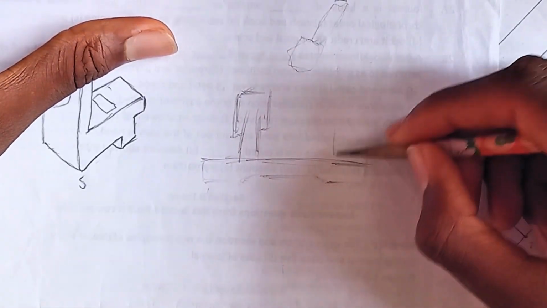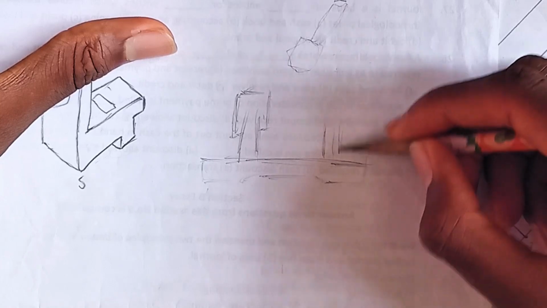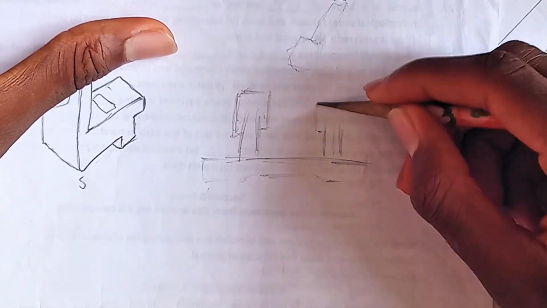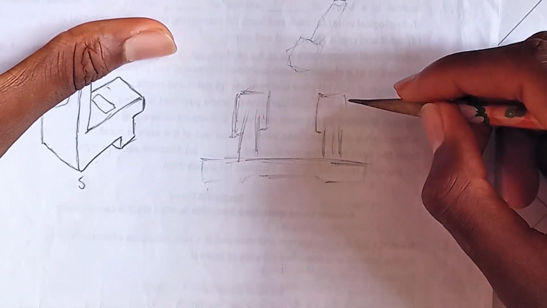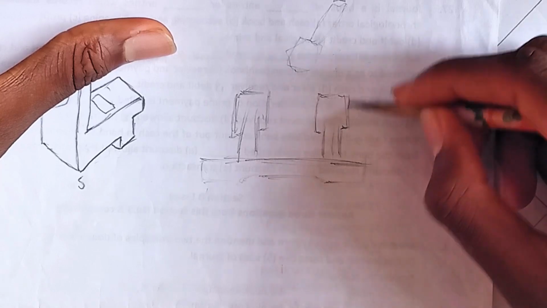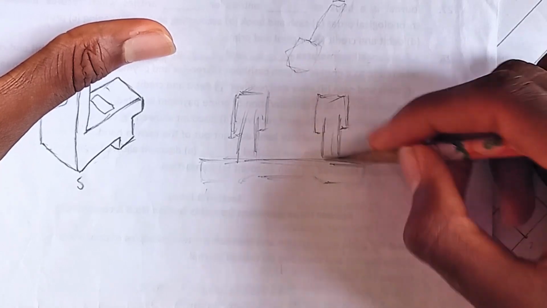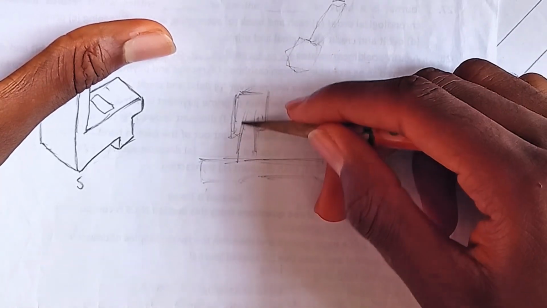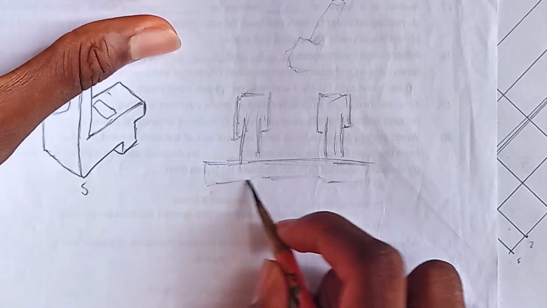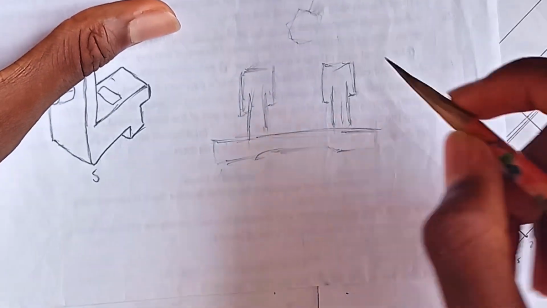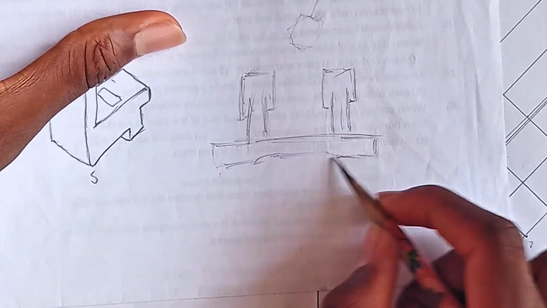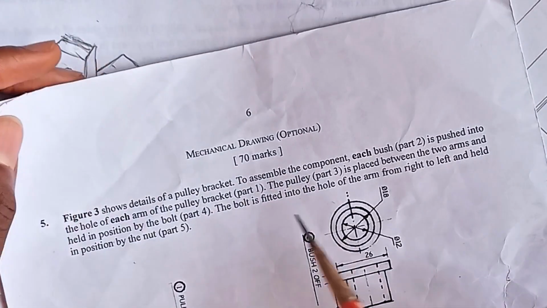All right. This is it. This should be it. This is a rough sketch actually. So let's call this the pulley brackets. All right. So then from the question, what is then inserted into the pulley bracket?